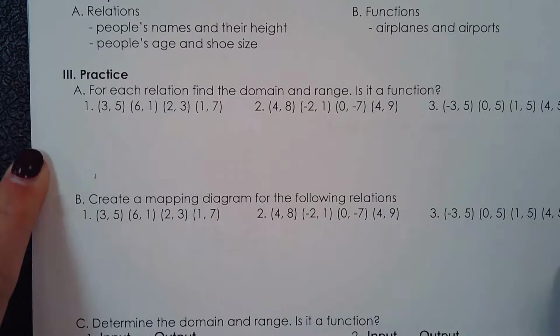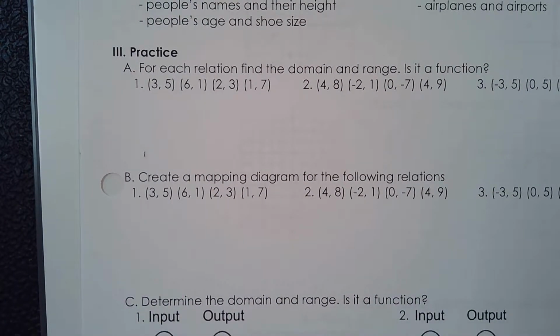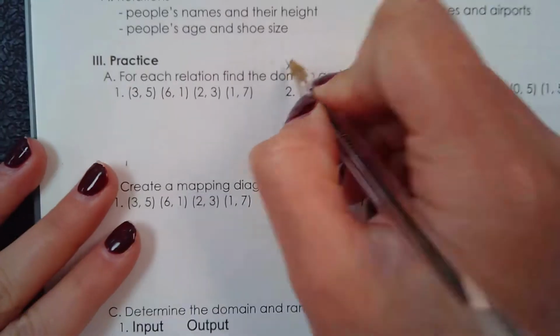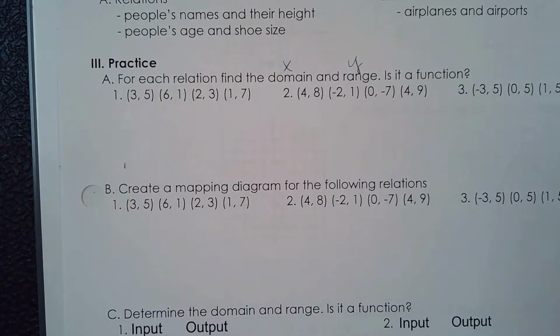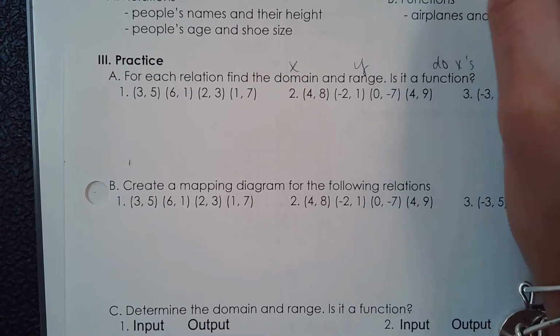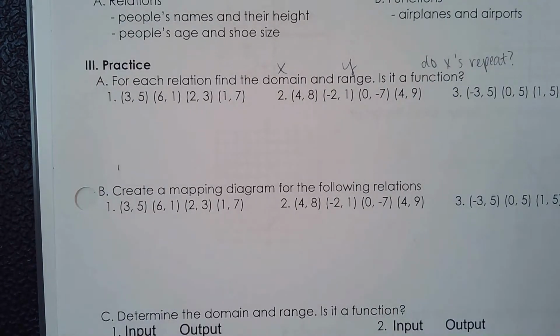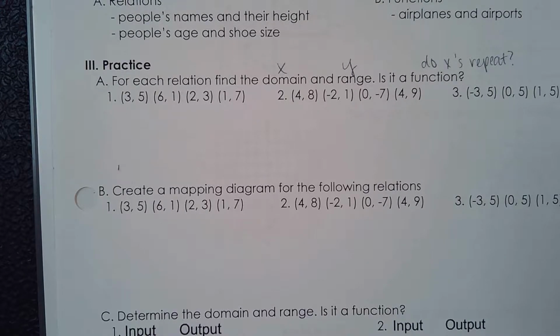So, for these relations, we're going to find the domain and range and then decide if it's a function. Just to help us remember, what is domain talking about? Your x values. What is range talking about? Your y values. And then to decide if it's a function or not, we need to see if the x values repeat. So I'm going to write that off to the side: do x's repeat? If they do, it's not a function, because that would be one airplane trying to go to 2 different airports.